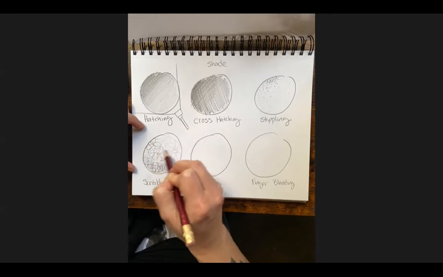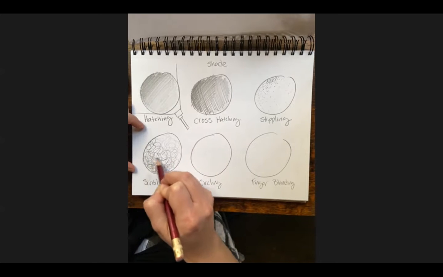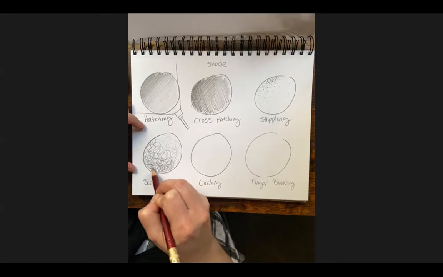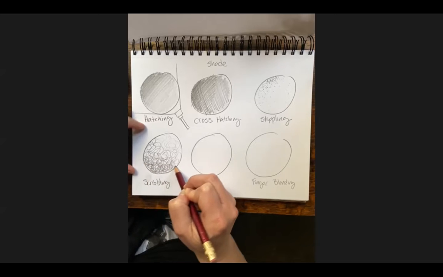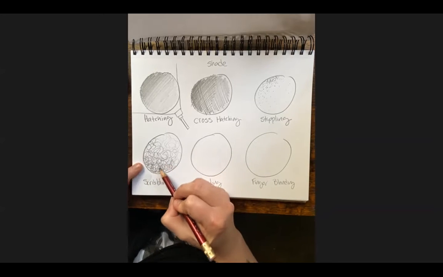Just keep going until you really have filled it in. Okay, definitely take some time to finish this one up.